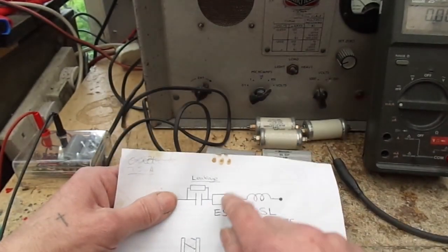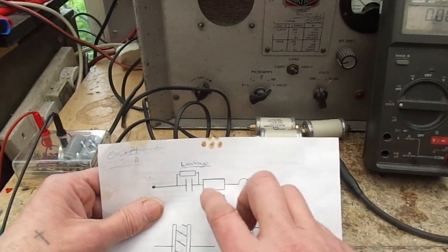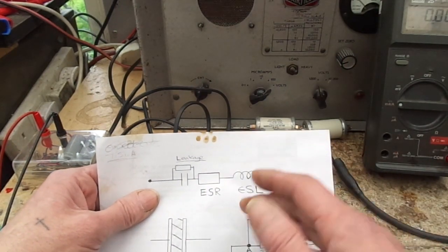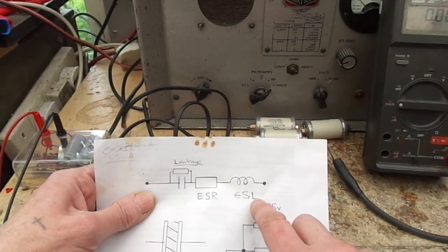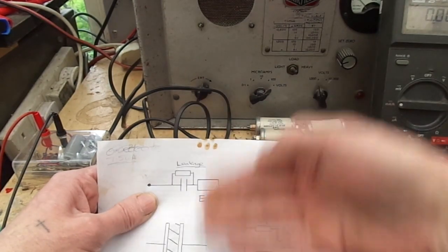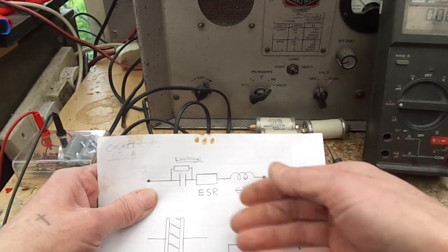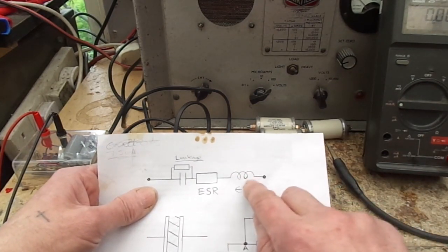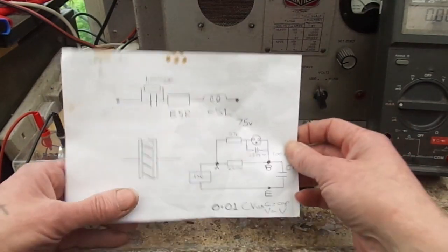In this particular application the ESR isn't really important. In some circuits and applications it is more so, like in switch mode power supplies. There's also an equivalent series inductance, because if we've got lots of wound elements, be it metallic or whatever, then there will be some inductance. That tends to be less important in our calculation, so we'll ignore that for now.